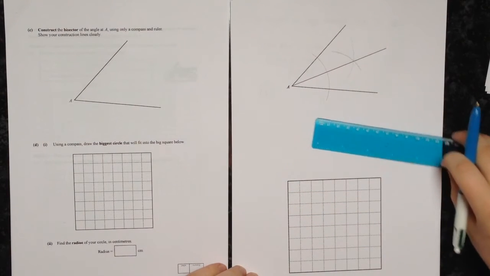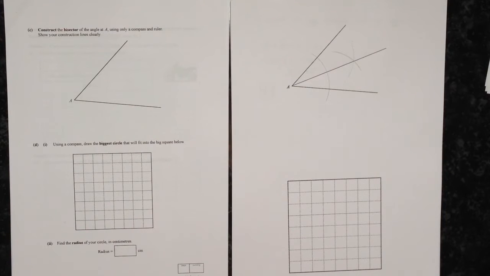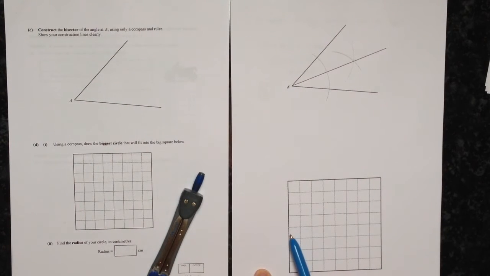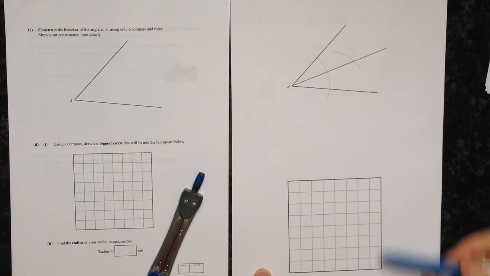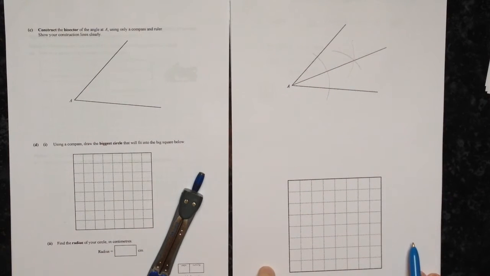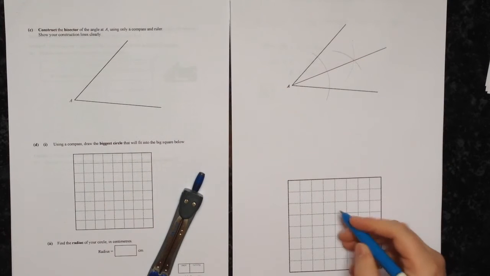Part D. Using a compass, draw the biggest circle that will fit into the square below. So given a square, we're asked to draw the biggest circle that we can. So to make the circle as big as possible, we're going to want the center of the circle to be as close to the middle of the square as we can. So let's see where the middle of the square is. We've got these nice lines, so we just have to count 1, 2, 3, 4, 5, 6, 7, 8, 9. And it's a square, so there's also got to be 9 going down. So that means we want to go halfway, so we're going to go 1, 2, 3, 4, 5, and then 1, 2, 3, 4, 5 to the middle here.